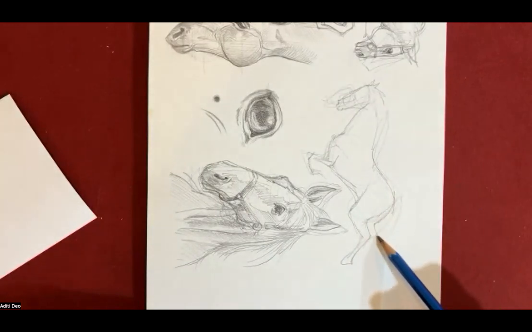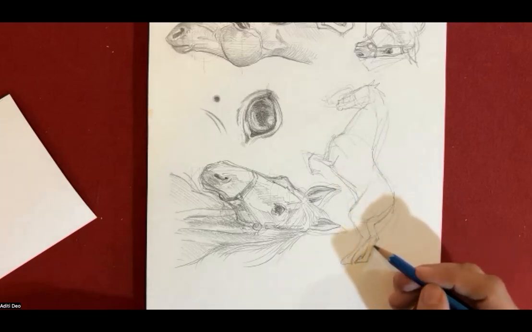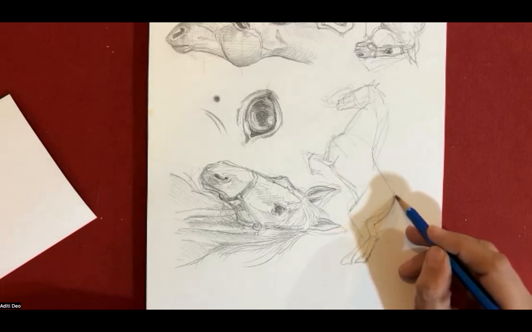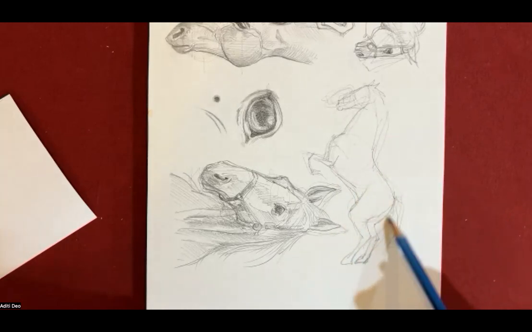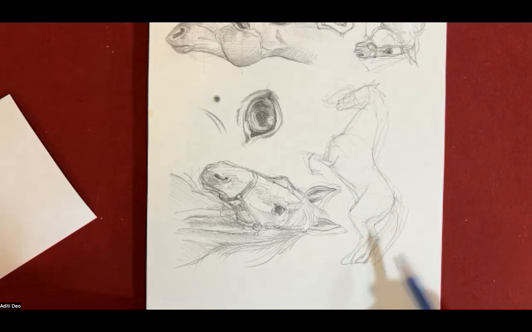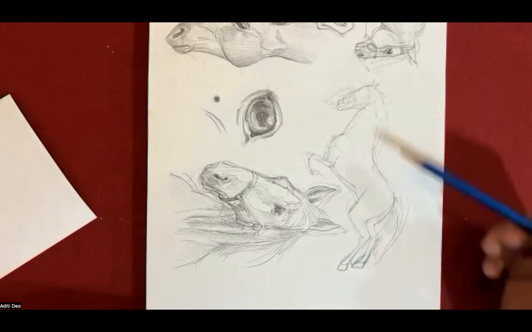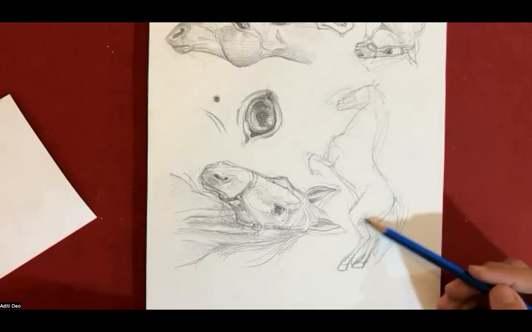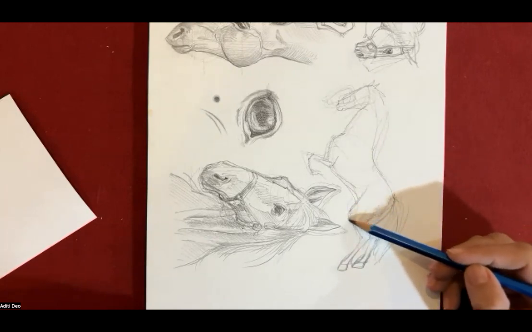So I'm making several lines over here as well, because this is after all a sketch. But I'm also making only the lines that are pertinent to drawing the silhouette of the animal. And then when we start shading, we will be able to assess accuracy of our shapes.